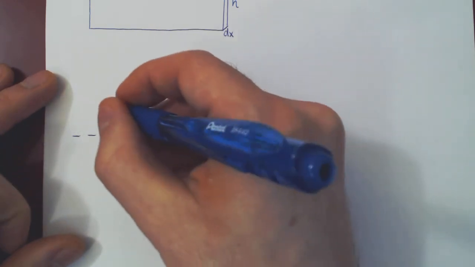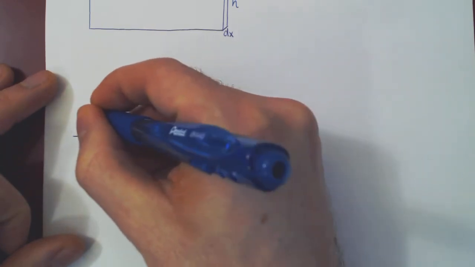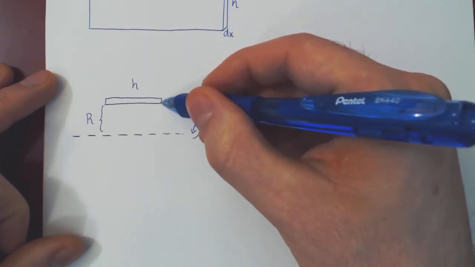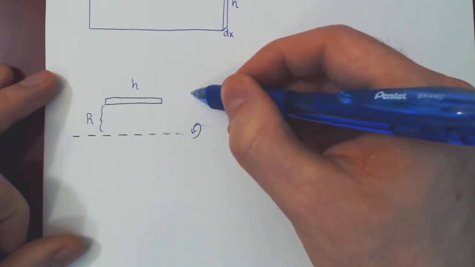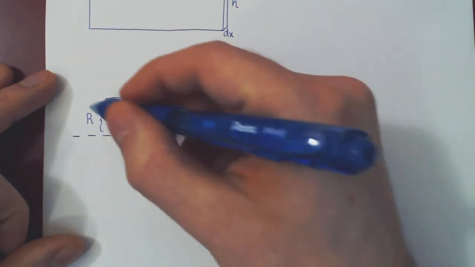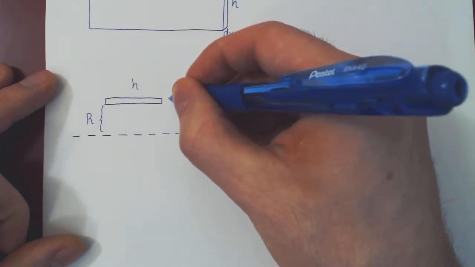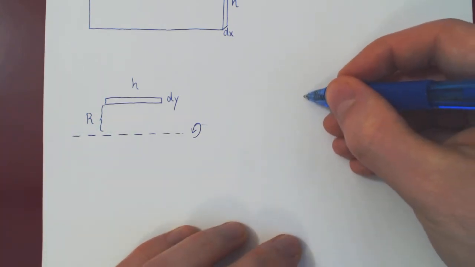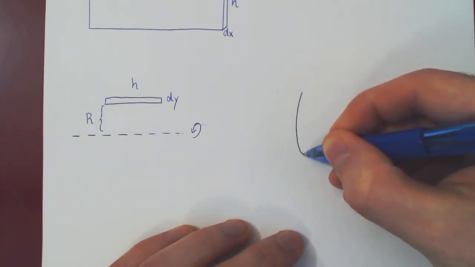This will be the radius of your cylindrical shell. And now the thickness, the width of the rectangle, is no longer a small change in the x-axis, but a small change along the y-axis, therefore it's given by dy. So you can now draw your cylindrical shell on its side.